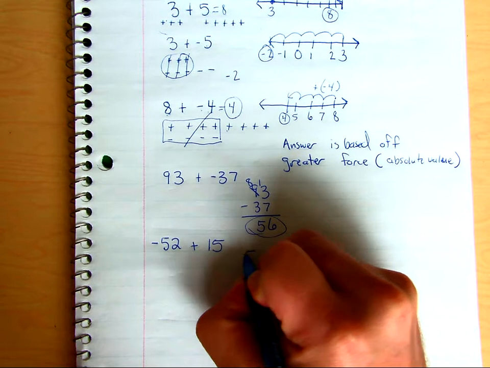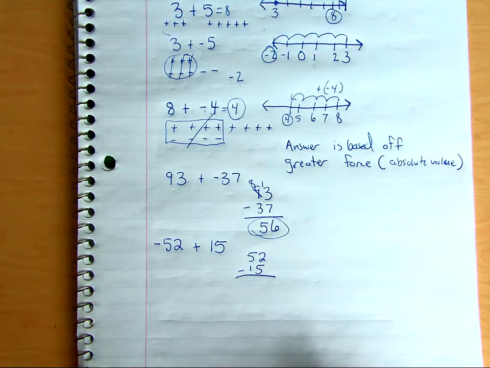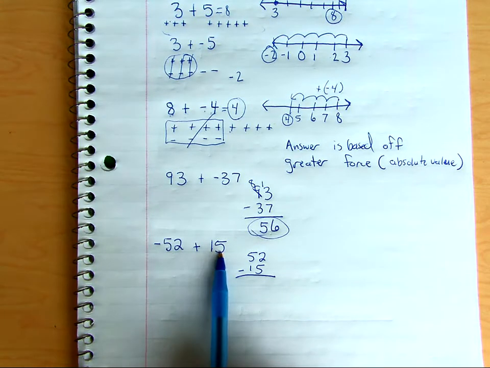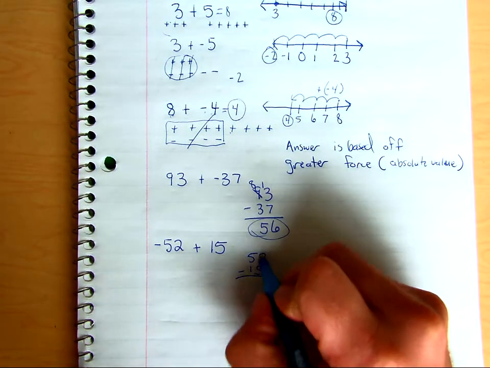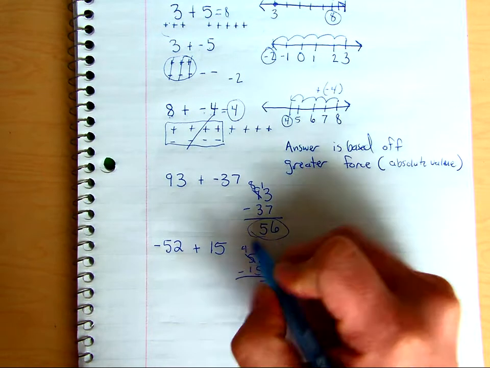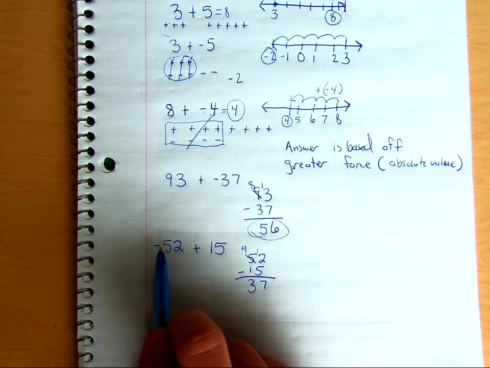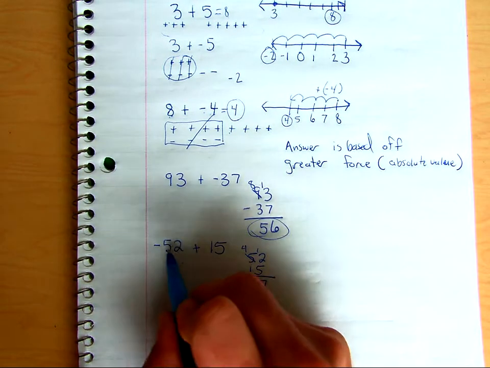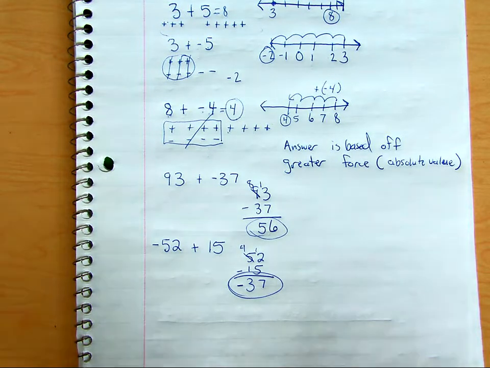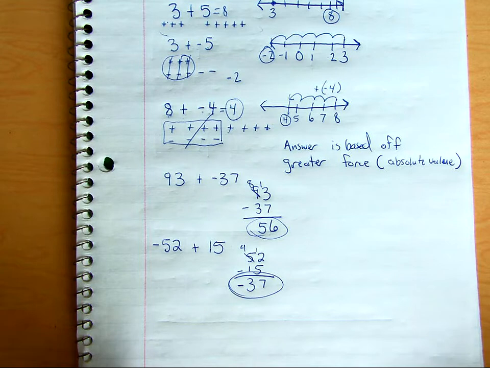I would again subtract them because one is positive and one is negative. I'd be at negative 52 and I'd move towards the positive side 15 spots. So I want to figure out where I'm going to be at. 37. So I'm at 37 now, but I started negative and there's more negative force, so it's going to be a negative 37. So you have to take a second, think about which way on the number line am I moving, which force is greater.